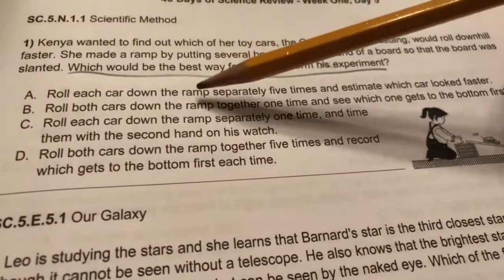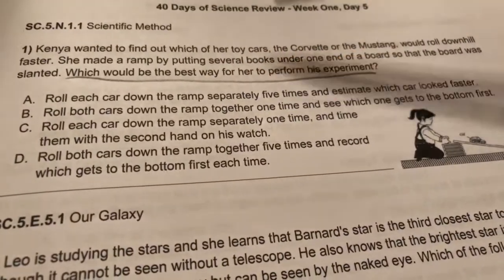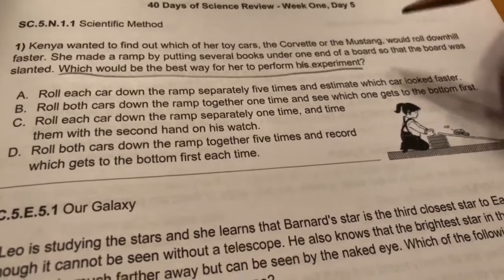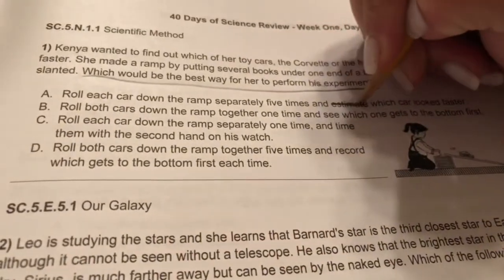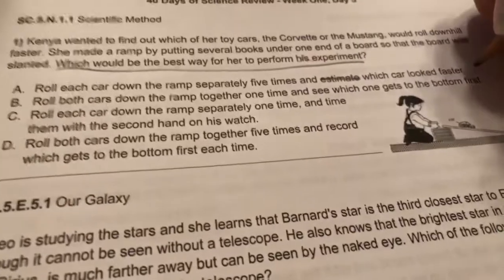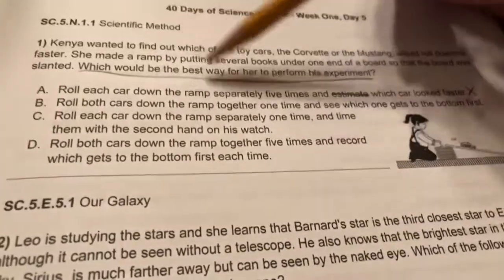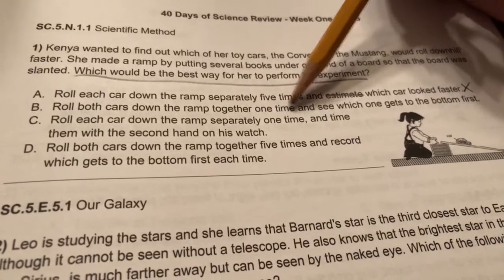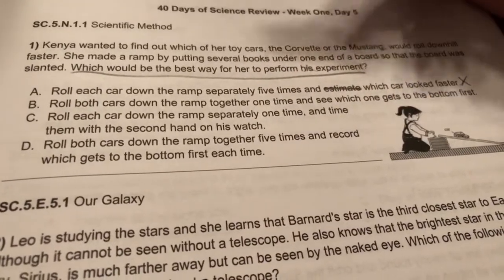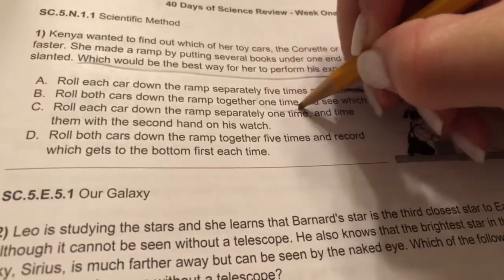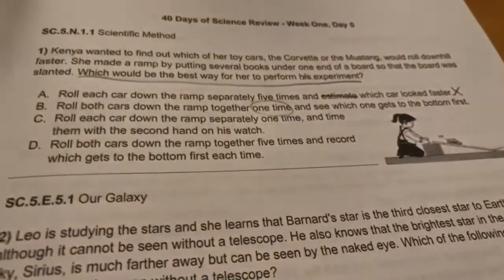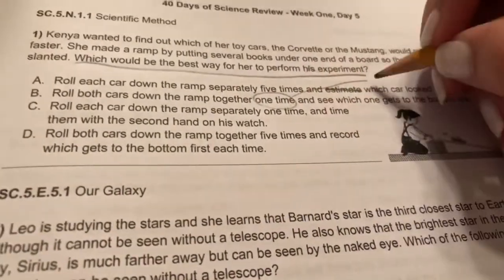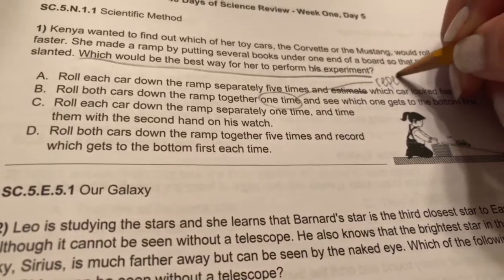Let's see. Roll each car down the ramp separately 5 times and estimate. No. I know that A is not my answer because in science we never estimate, so not it. Roll both cars down the ramp together 1 time and see which one gets to the bottom first. Not terrible. I'm not crazy about the 1 time, only because we really should have repeated trials.